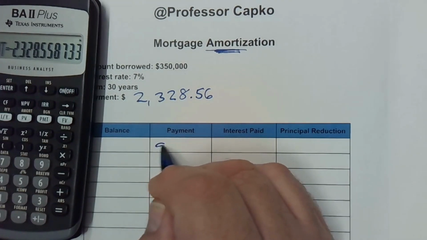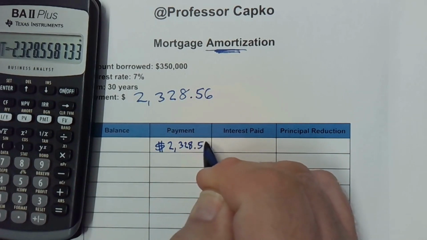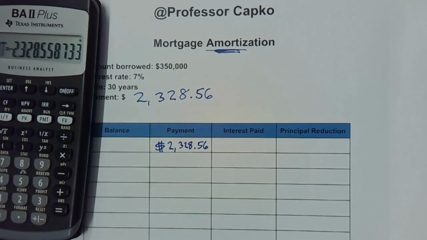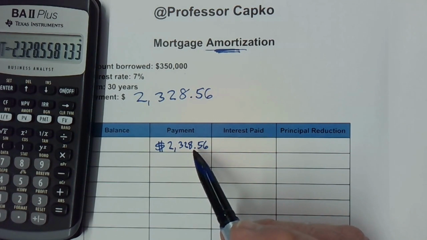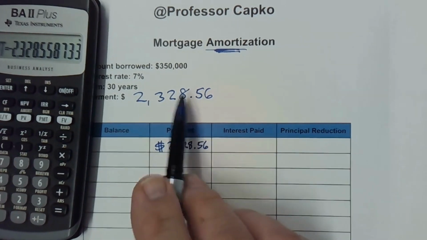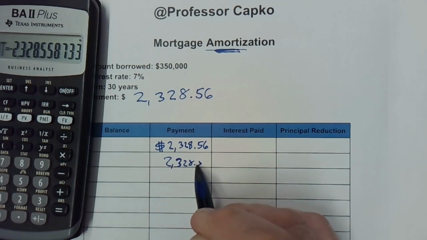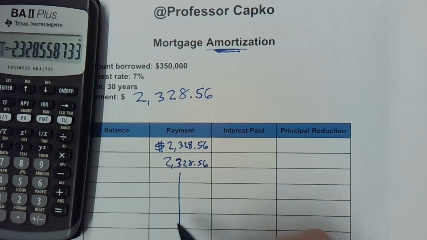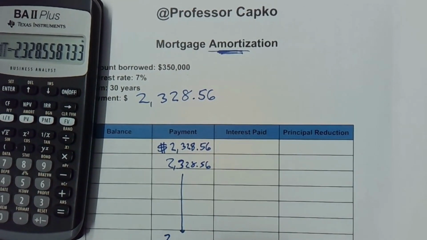So that's our regular monthly payment. I'm going to put that in here, $2,328.56. Now, of course, your actual mortgage payment may differ because there may be taxes, insurance, private mortgage insurance. There are lots of other things that may go into your payment, but this is for the principal and interest. Now, because it's a fixed rate, this payment is not going to change. So I'm going to carry this down all the way through. The payment's going to be the same. And of course, there would be 30 years of these payments.